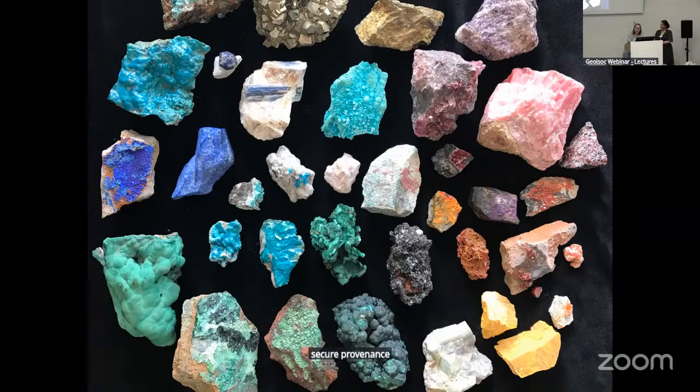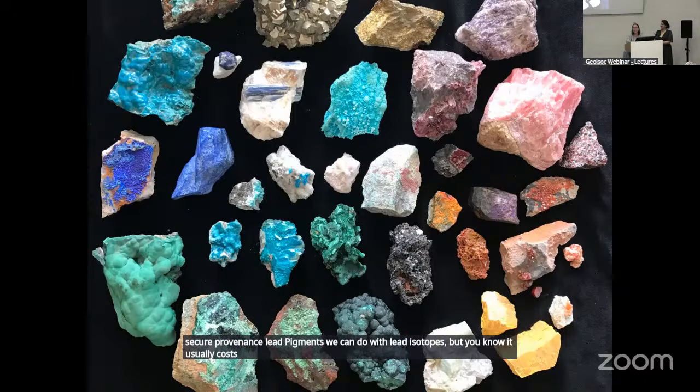Lead pigments we can do with lead isotopes, but it usually costs more than most art conservators are prepared to spend on restoring a painting.